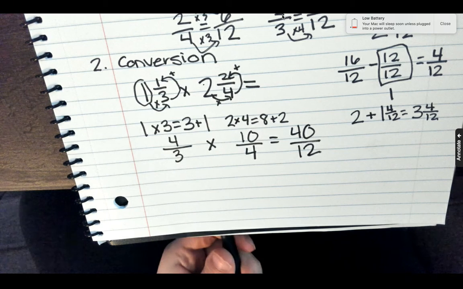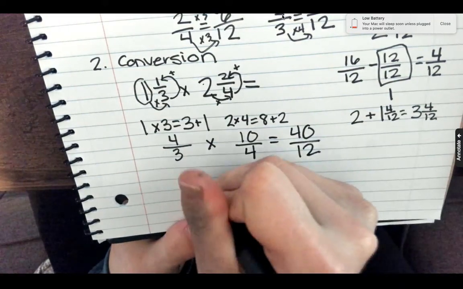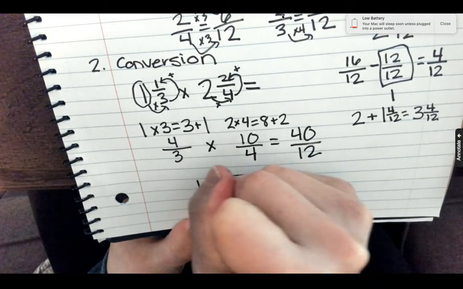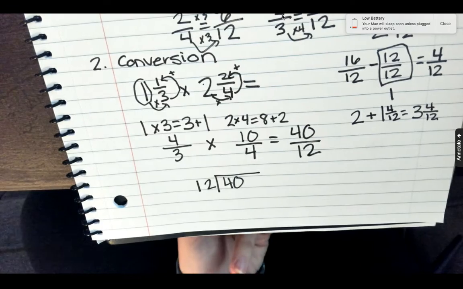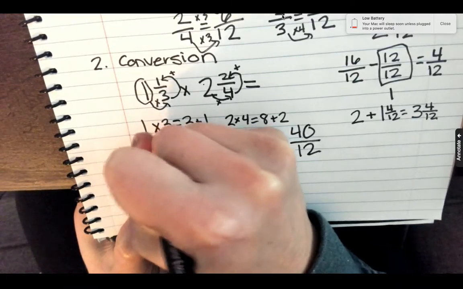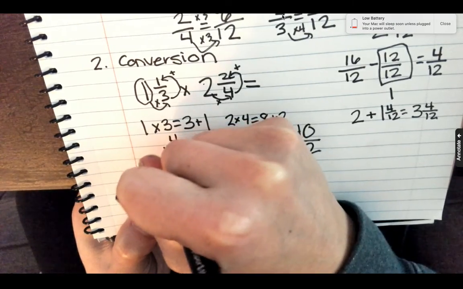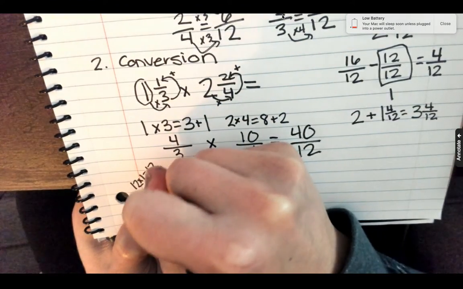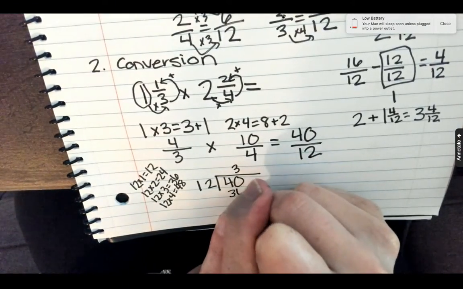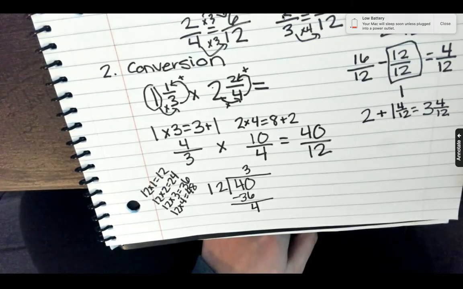So we need to convert this improper fraction to a mixed number. We've got our 40, and it needs to be divided by 12. So how many times can 12 go into 40? 12 times 1 equals 12. 12 times 2 equals 24. 12 times 3 equals 36. 12 times 4 equals 48. So I know 12 times 3 is going to get me the closest, and that will get 36. I subtract, and I get a remainder of 4.